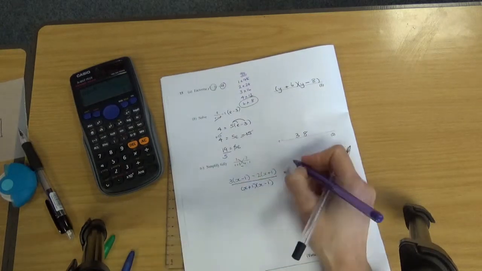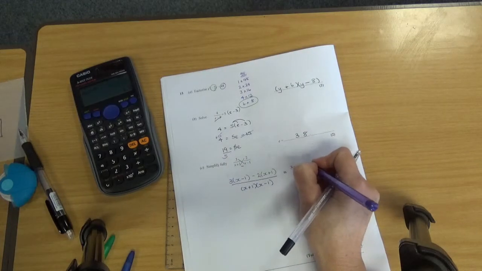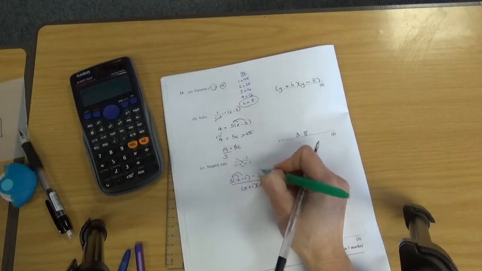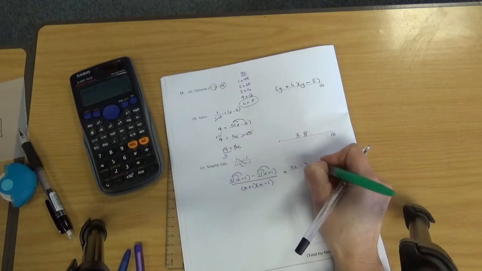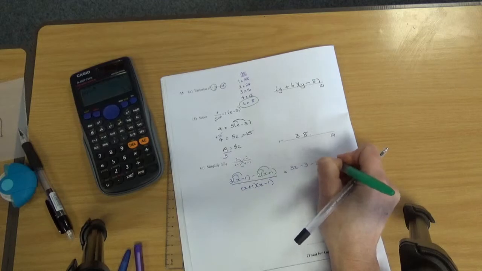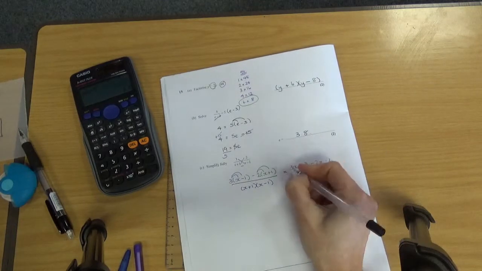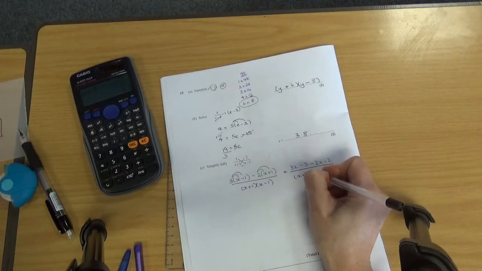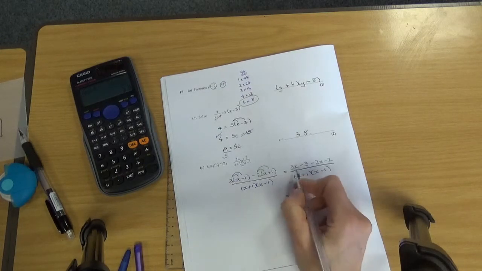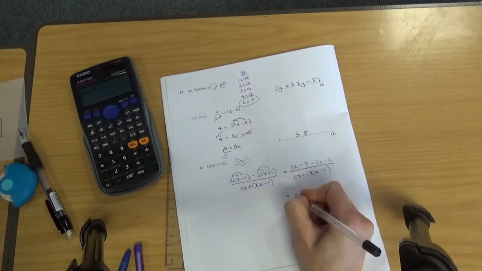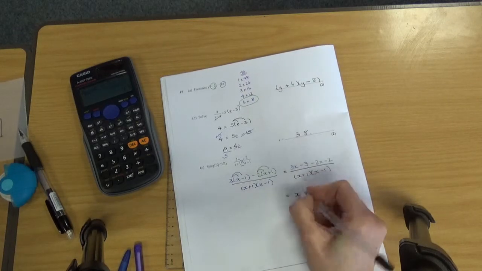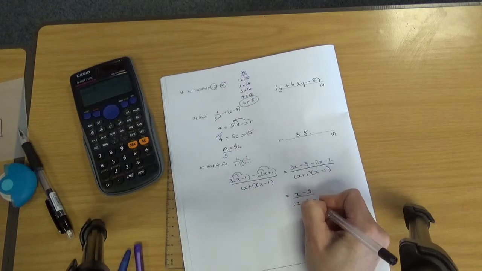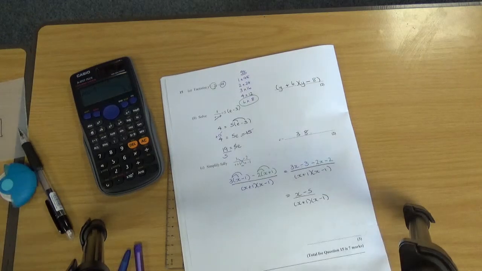Expand the top, I get 3x subtract 3 and negative 2x subtract 2. I can leave the bottom as it is because I might get cancelling. 3x subtract 2x is 1x, negative 3 subtract 2 is negative 5. I'm afraid nothing cancels, so I just stop there.